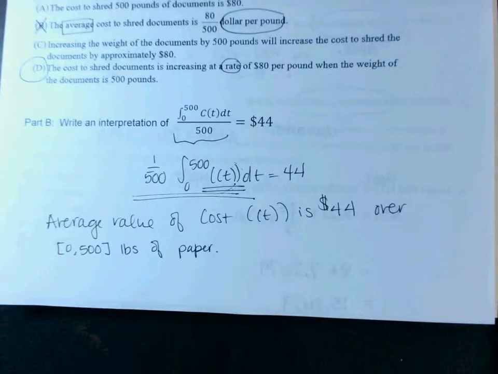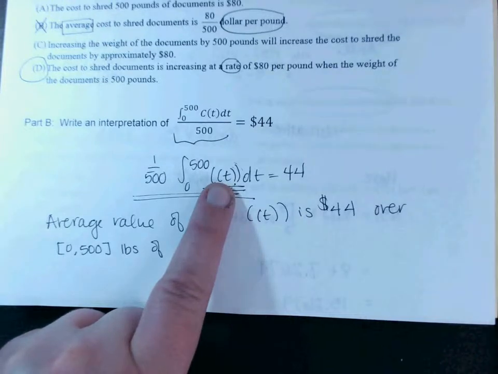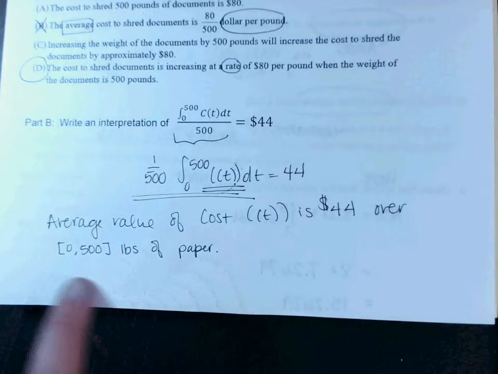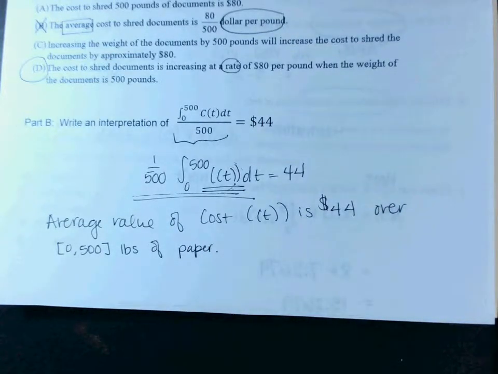Okay, so if they do a 1 over B minus A, you're doing the average of the thing that's already in the middle. So if this is the cost at how much it is for the paper per pound or whatever, then this is the average cost it would take to shred 500 pounds of paper. Okay? Good. All right, turn the page.